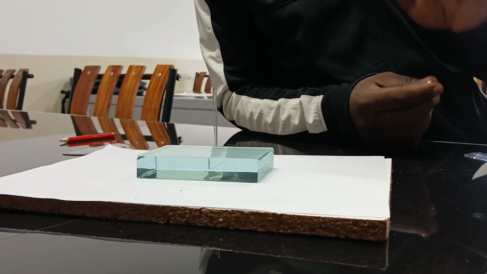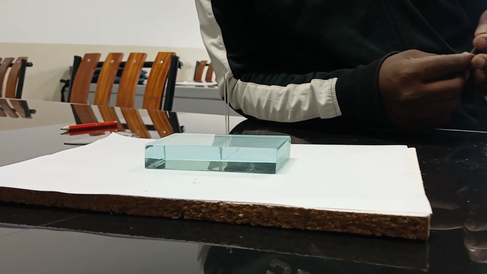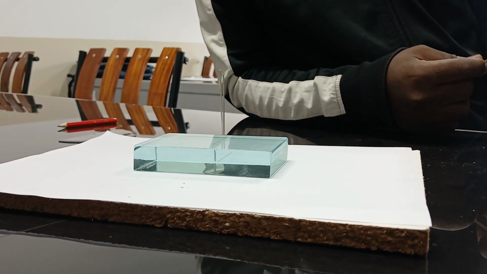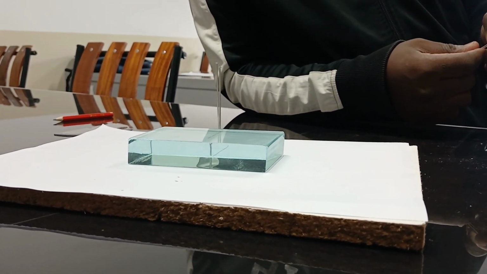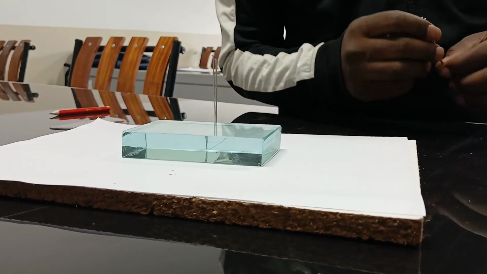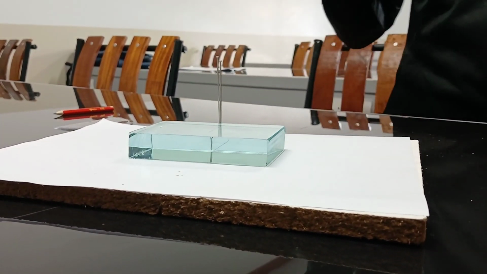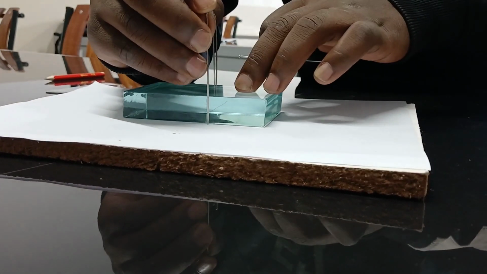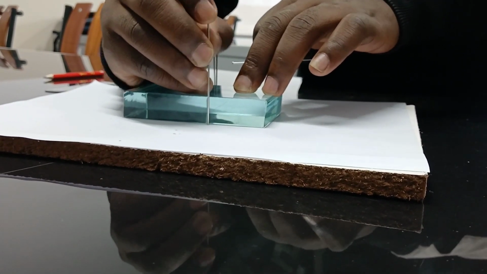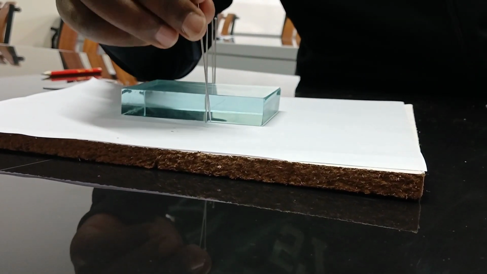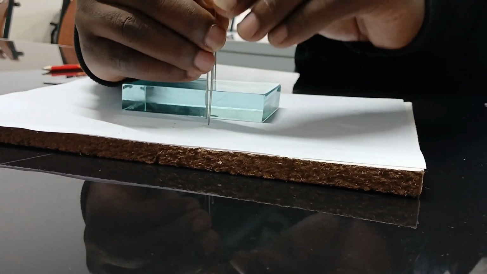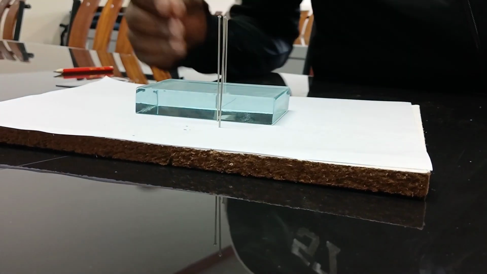As you can see from the video, we are actually seeing those two pins as one pin. At that point, that is where we put our second pins. Like in this case, there. So this is where we have the pins in a straight line, there. So we use those points.